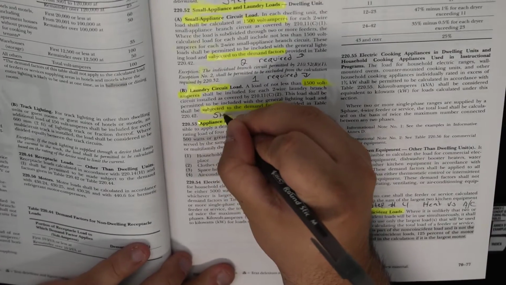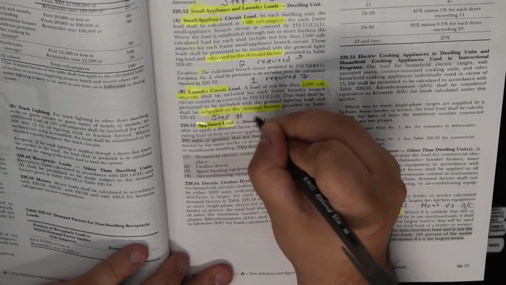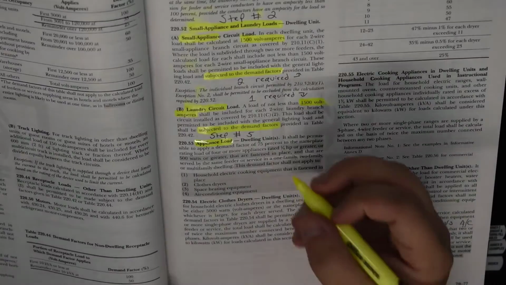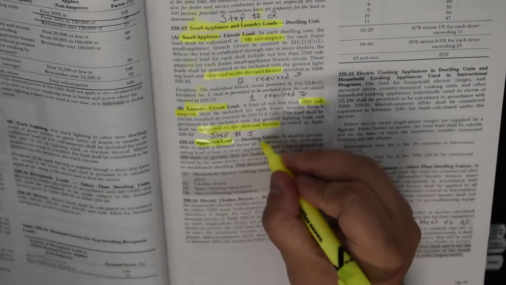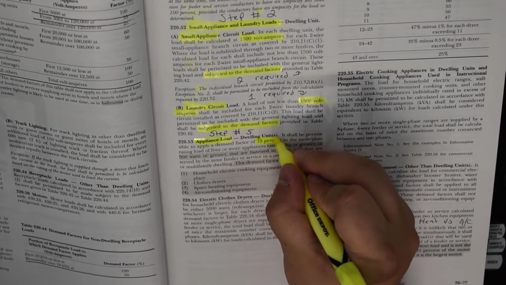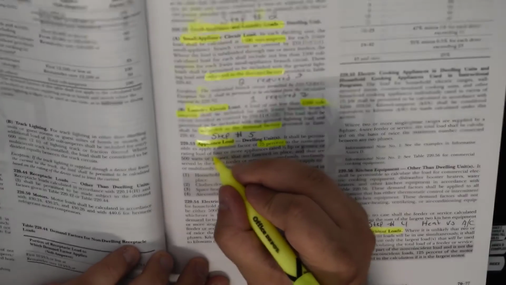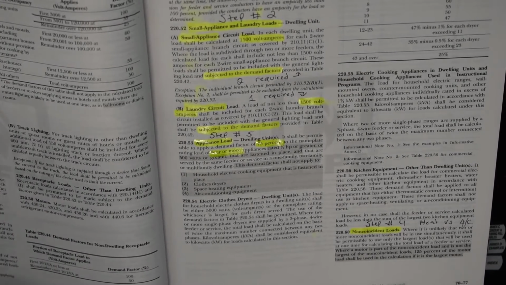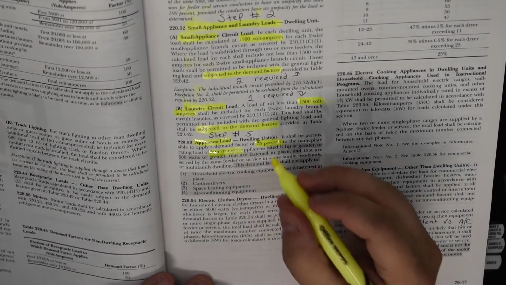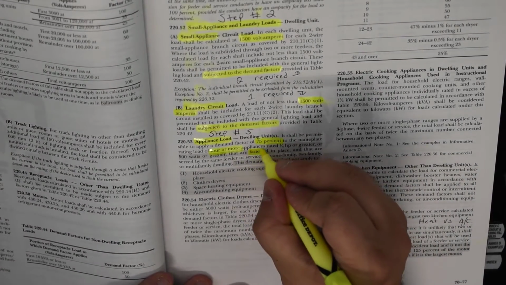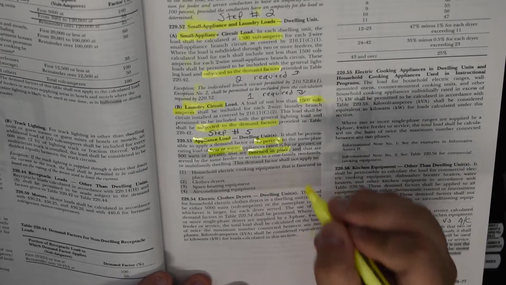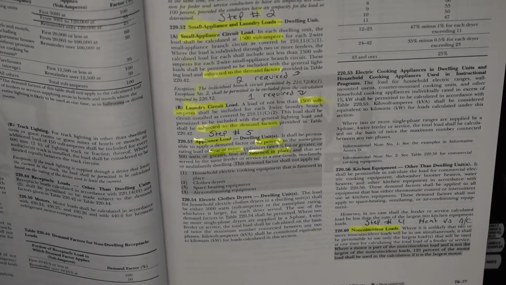It says appliance load. 220.53 says dwelling units. It shall be permissible to apply demand factor 75%. Highlight 75%. It says to the nameplate rating of 4 or more. Highlight 4 or more. That's important. We do not get to take this 75% if it's less than 4. It says appliances rated a quarter horsepower or greater or 500 watts or greater that are fastened in place. Highlight fastened in place, because we're not talking about your microwave, your coffee pot, things of that nature. We're talking about things that are fixed.